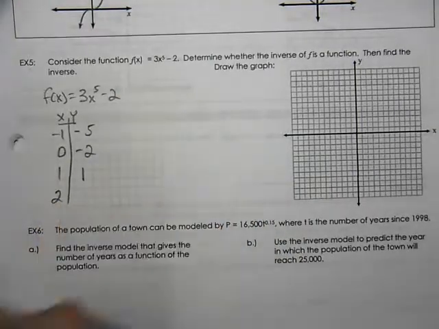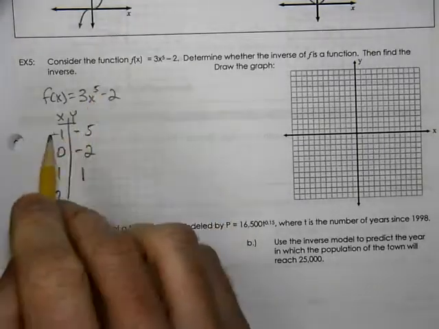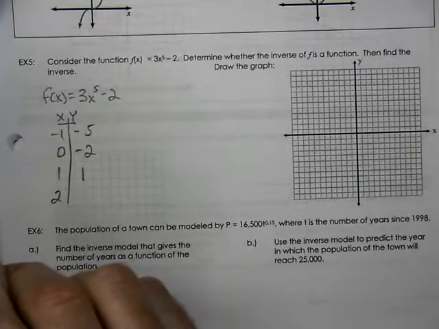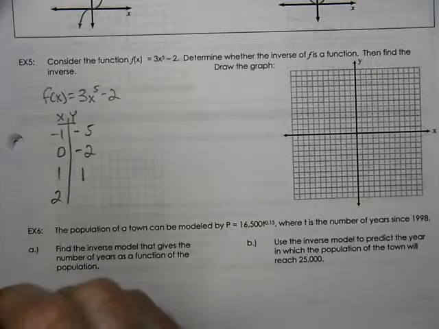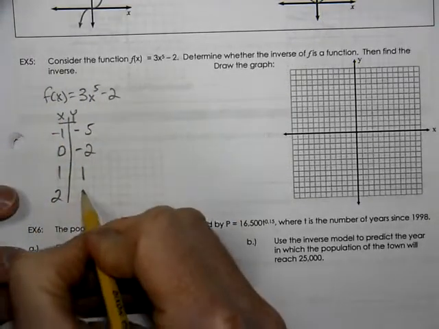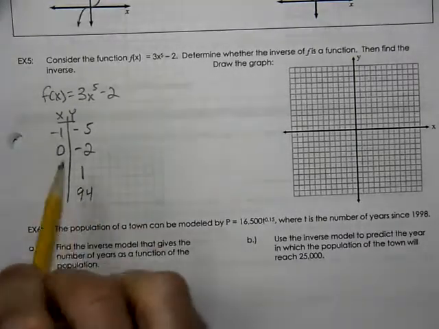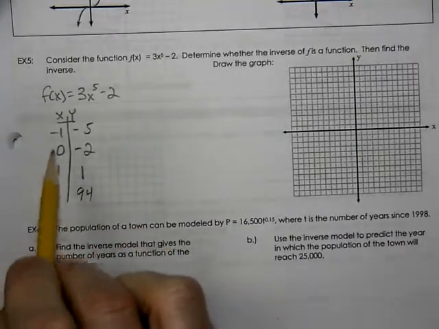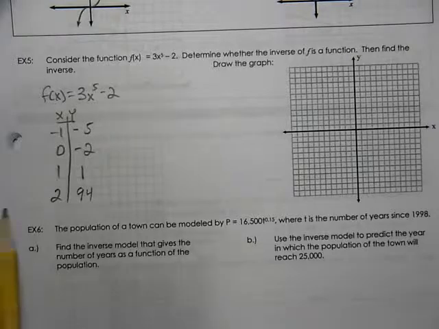Now what would happen if we did 2? 2 to the fifth power is 32. If you take 32 and times that by 3, you get 96 minus 2 is 94. So that's why we didn't pick numbers much further than -1 and 1, because it grows so fast in this graph.